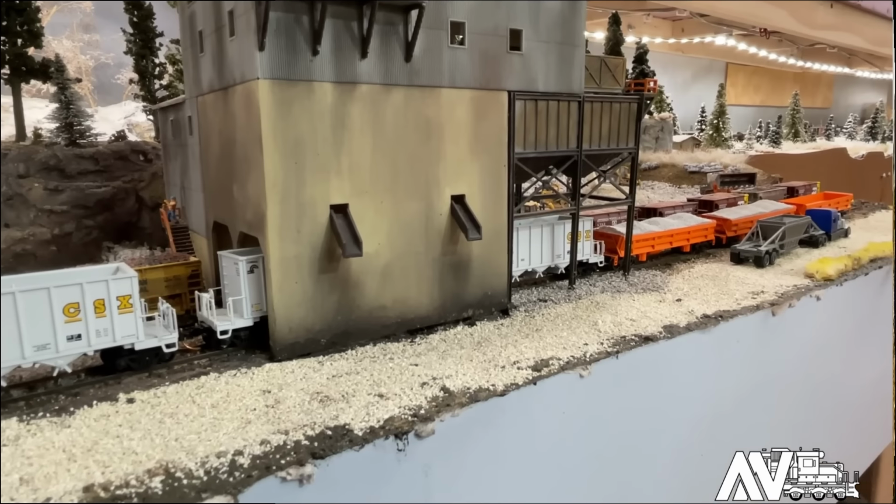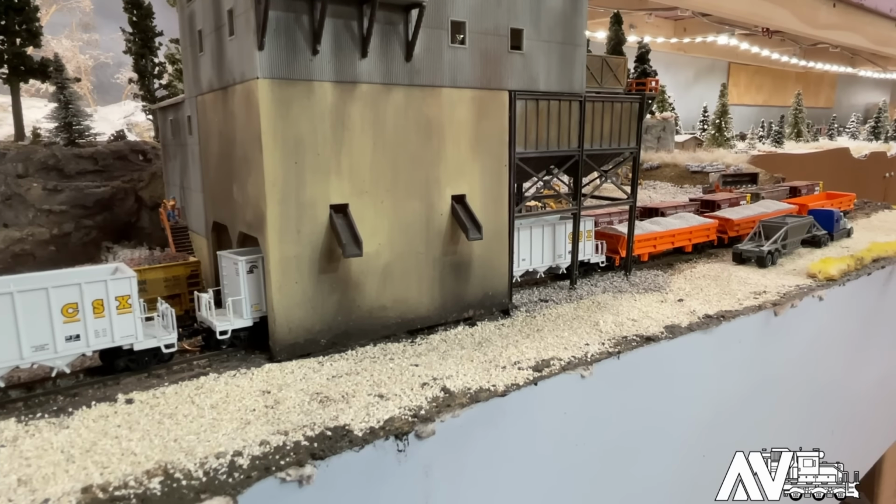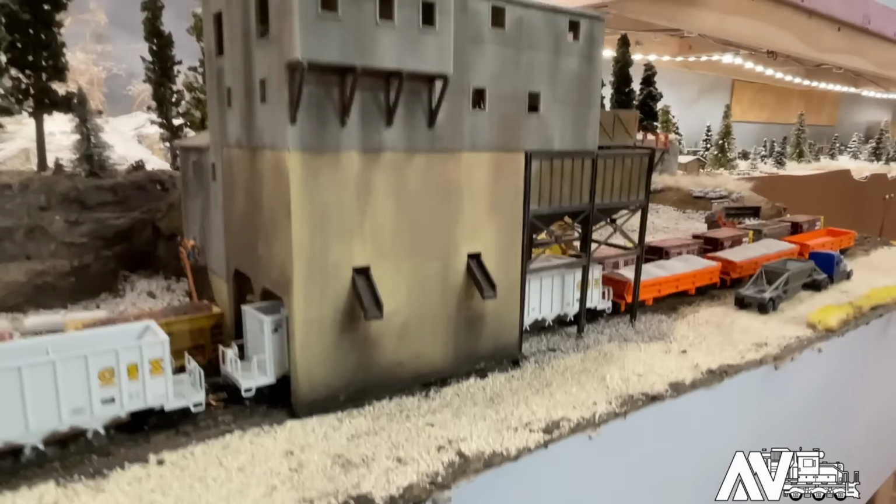Okay, the next thing that will draw away from a scene is crowding. Okay, and we do this all the time. I've actually mentioned this on some other videos where I've said I got too much stuff. Okay, so what do I mean by too much stuff? Well, here we have a crushed stone loadout. Okay, so we're working on a quarry. But look at all of the cars that are in this quarry.